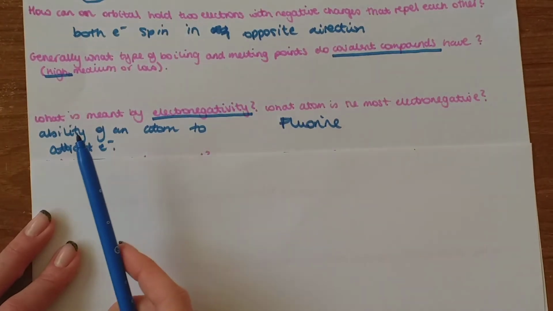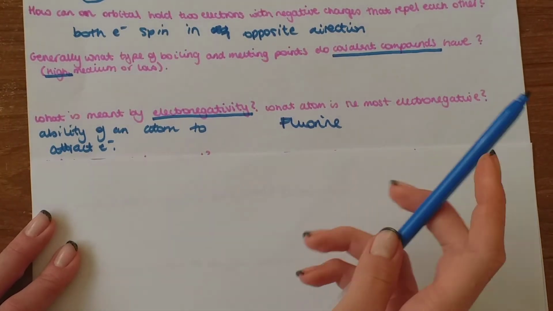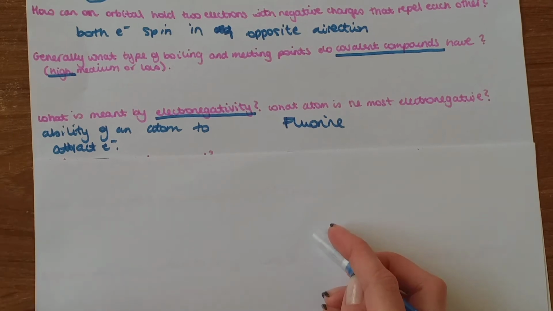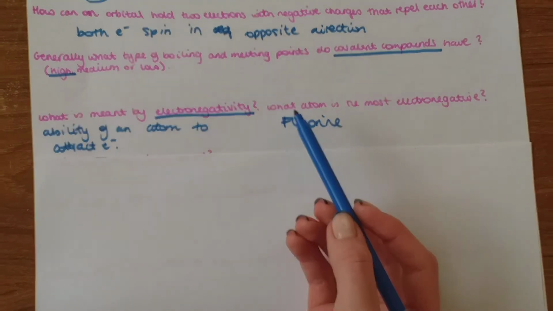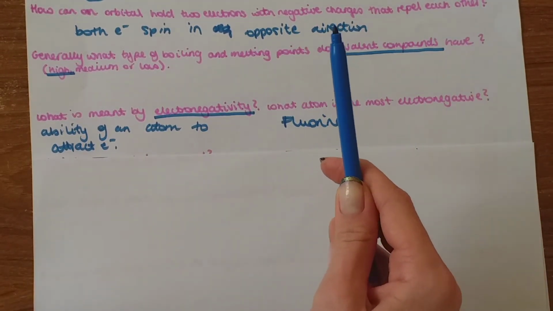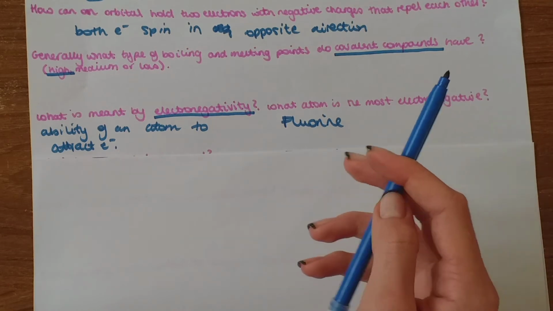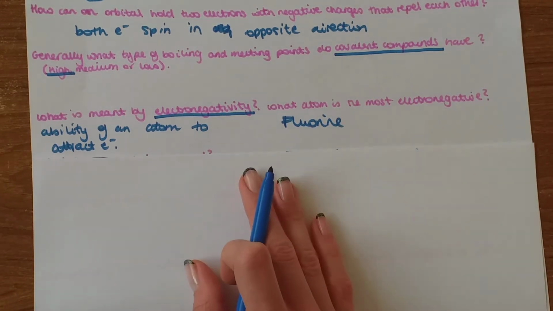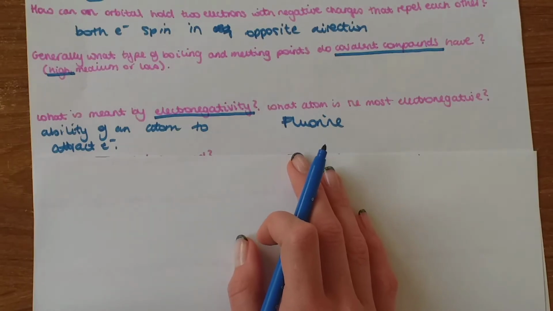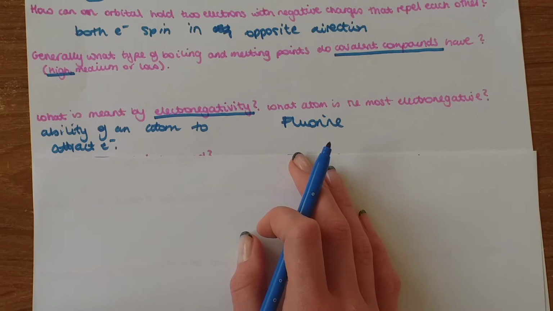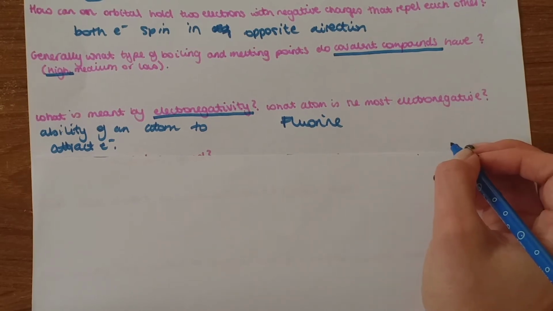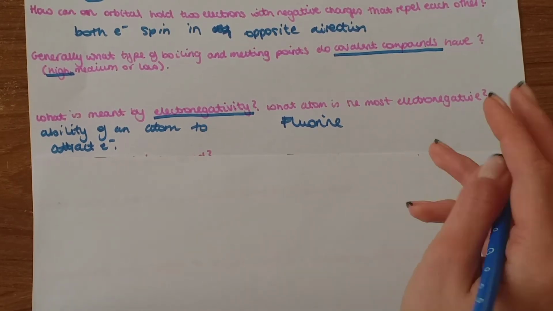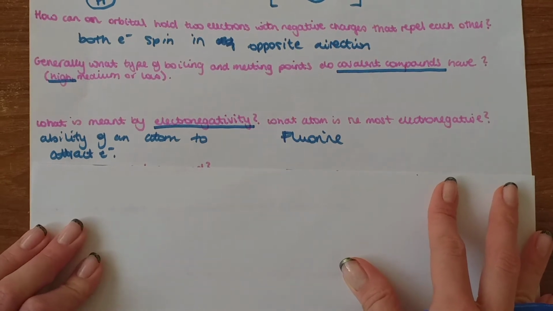And electronegativity is the ability of an atom to attract the electron. So it has a positive nucleus. A group 6 element, like oxygen, will not be as electronegative as fluorine, because it has fewer protons in the middle, so less positive charge. So fluorine is the most electronegative because it has the most protons and wants to attract the electron the most.